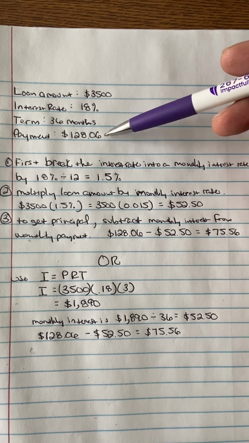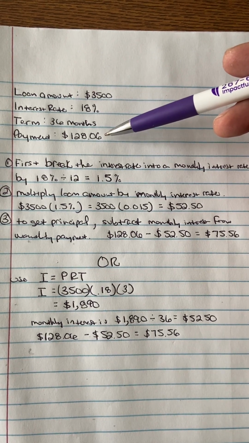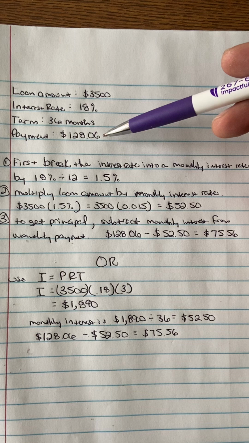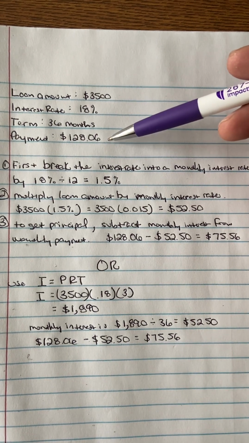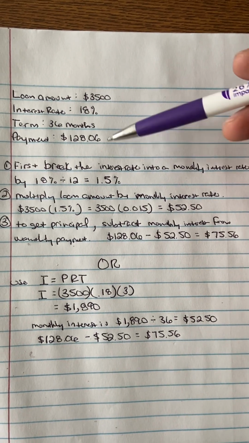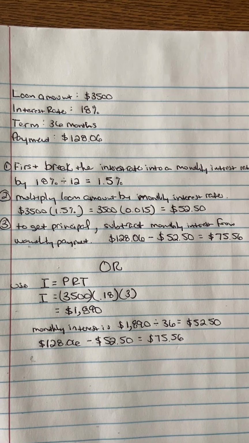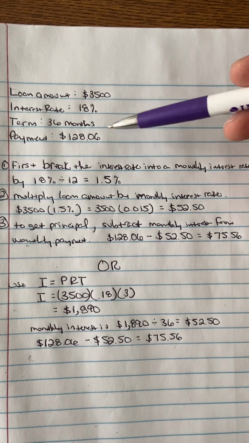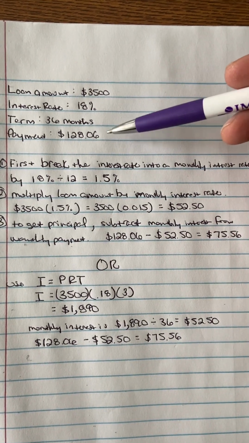The payment that has been established for you is $128.06 per month. So that is your monthly payment. Now the question, as I said, was how do you figure out how much of that payment is principal and how much of it is interest?